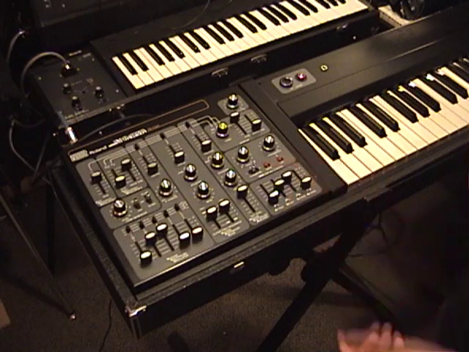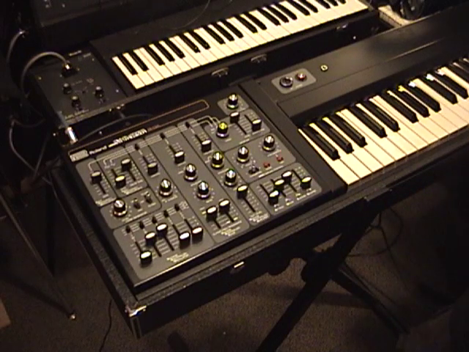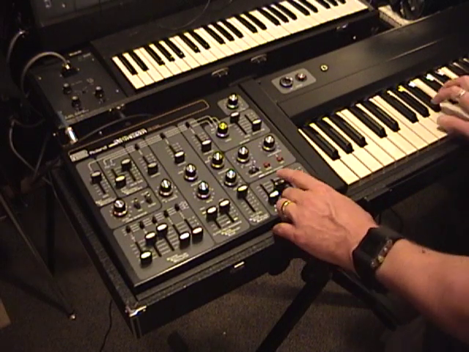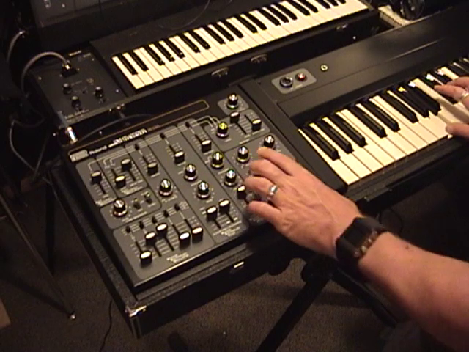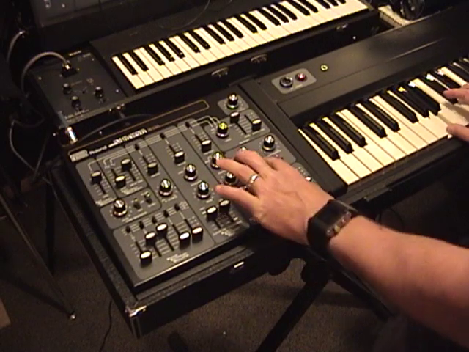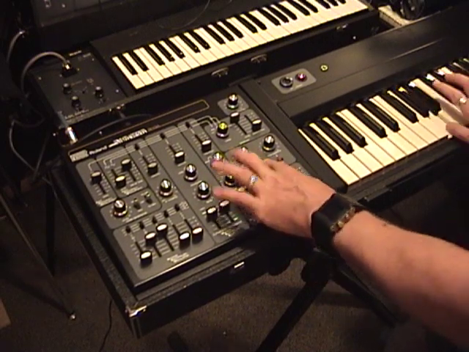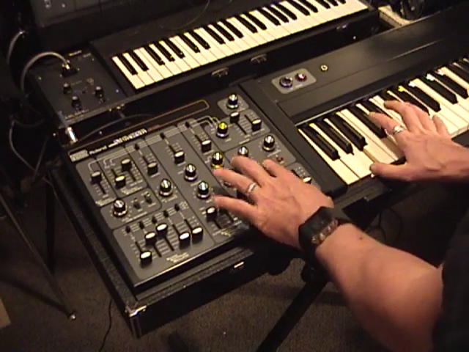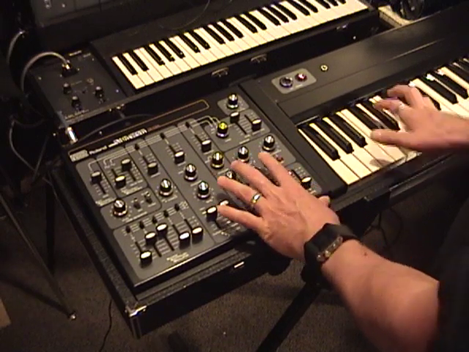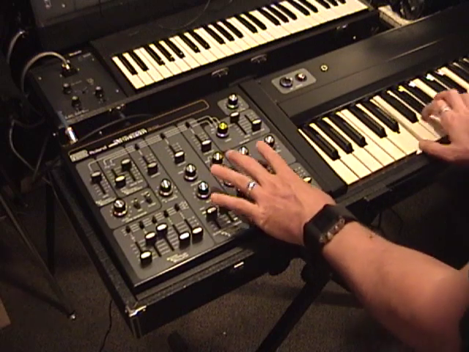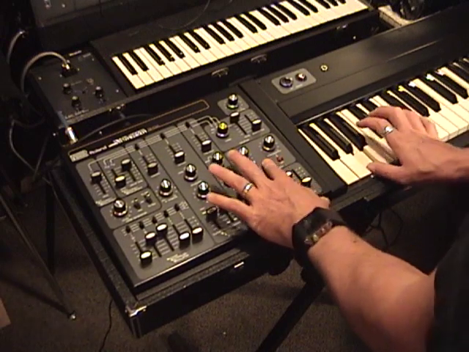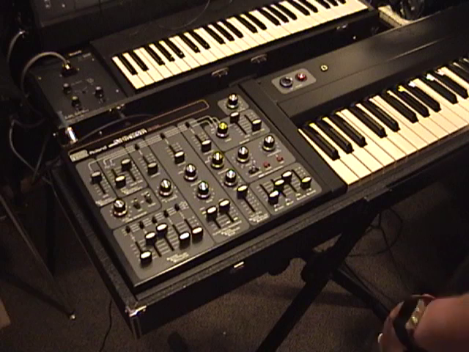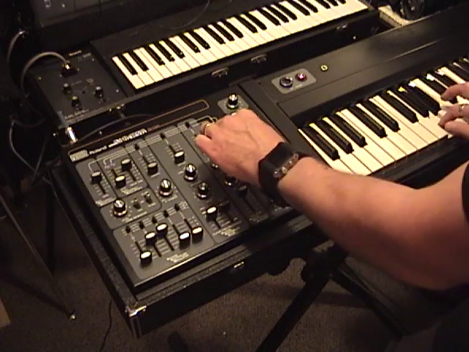So you also have the glide button. Basically it just brings the pitch down a half step, whatever you're playing, and then slides back up to the appropriate pitch. That's a lot of fun. You have a pitch control knob.